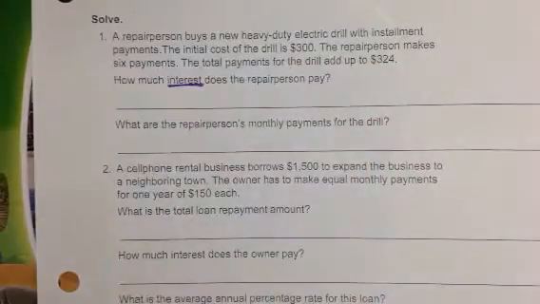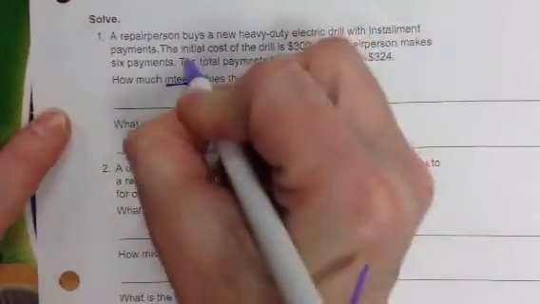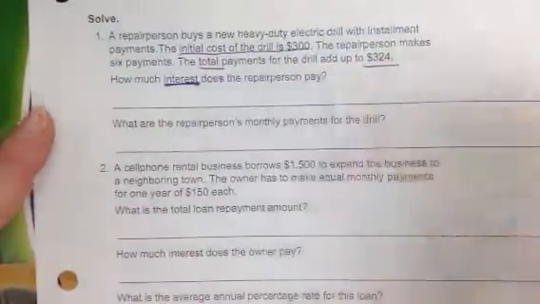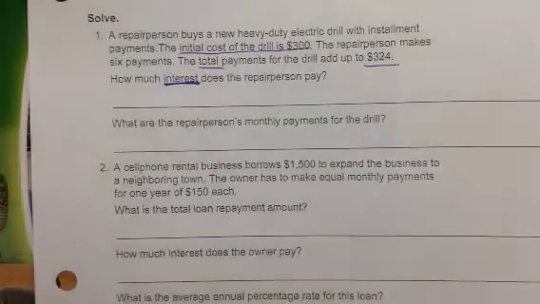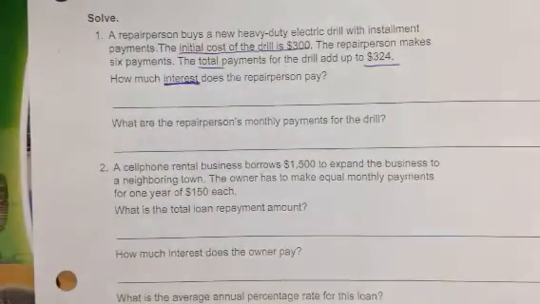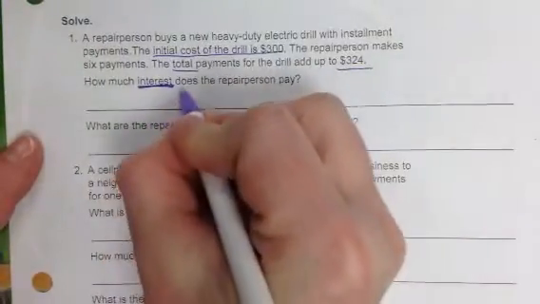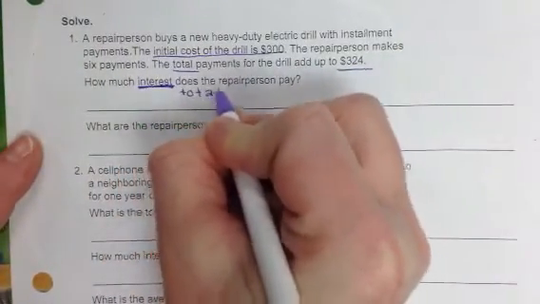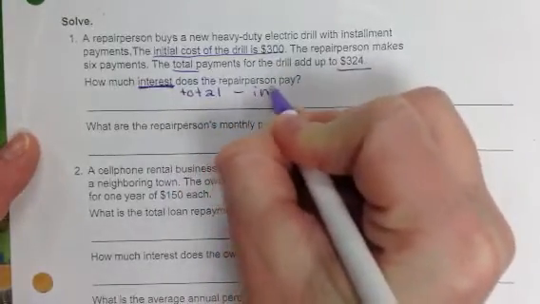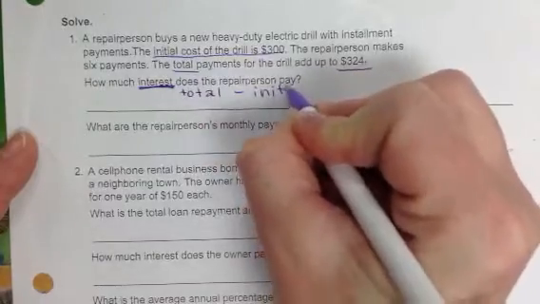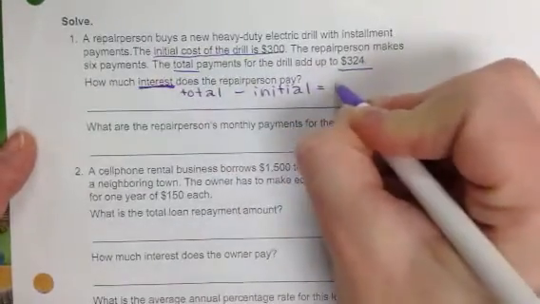Okay, underline that they just want the interest. So the interest will be the difference in the initial cost and then the total cost that they ended up paying. So we're looking for that extra that they were charged because they set it up on payment plans. So I'm going to take that total cost minus the initial cost to get the interest.